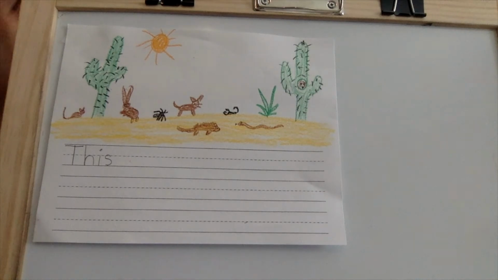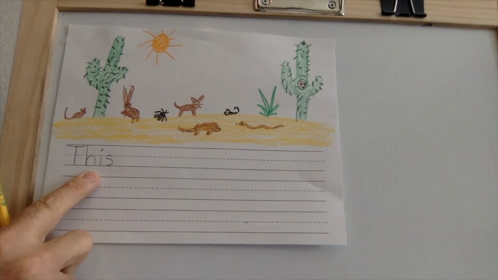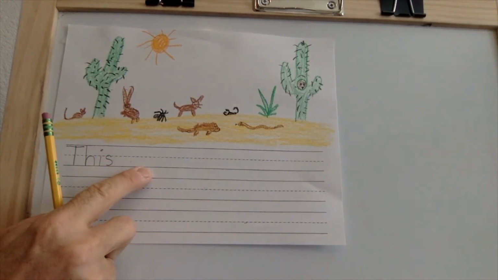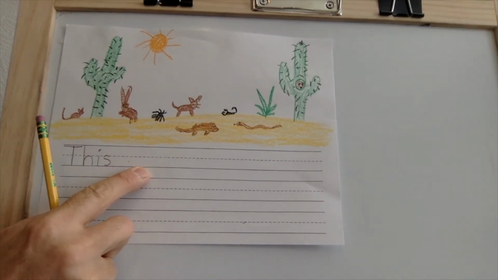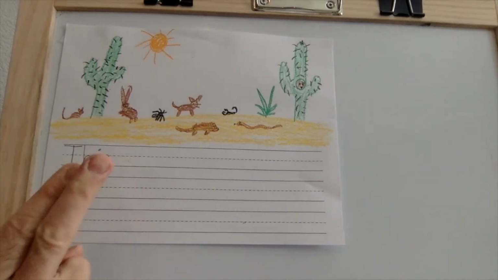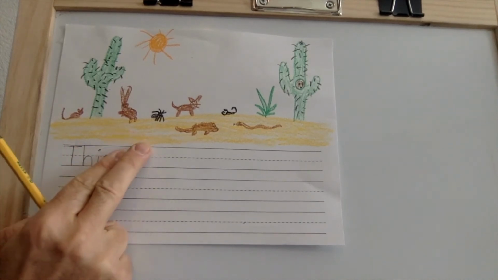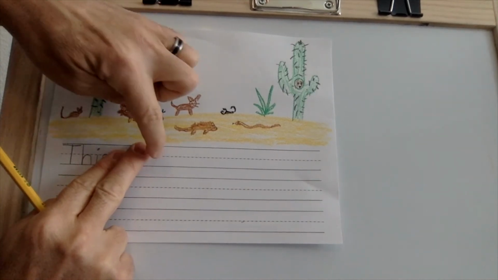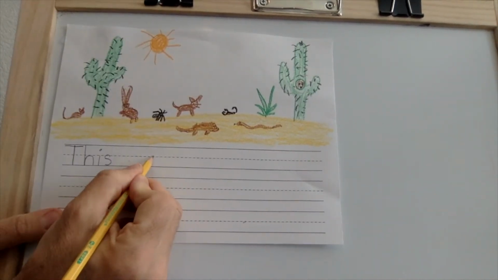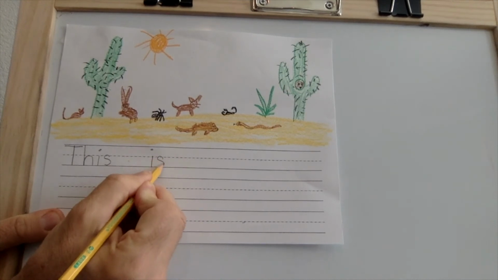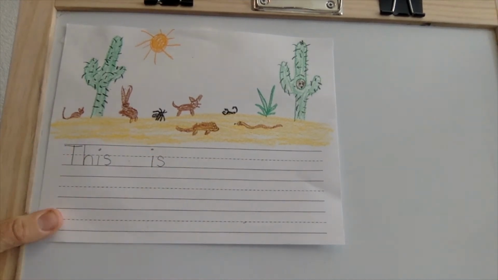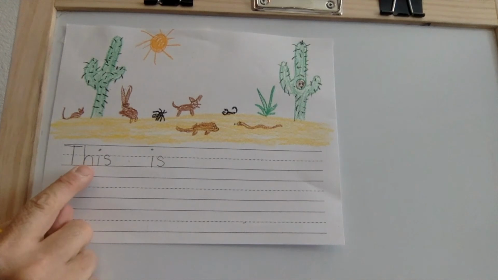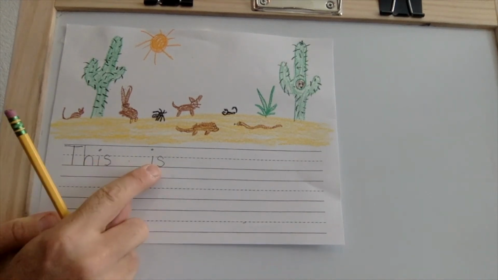If you're not finished, you can push pause and finish. When you're done, we're going to write the next word. This is. Do you know magic word is? I-S. I-S. But before we write is, what do we need to do? Leave a 2-finger space. Leave a 2-finger space. Sometimes I just use my eyes too. I think it's going to be right about here. Right about here. Is. There we go. Did you write it? Touch and read. This is.